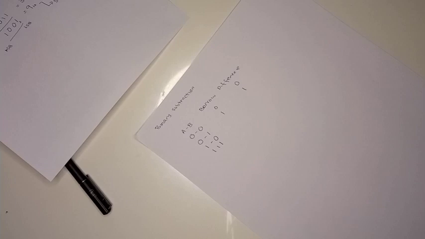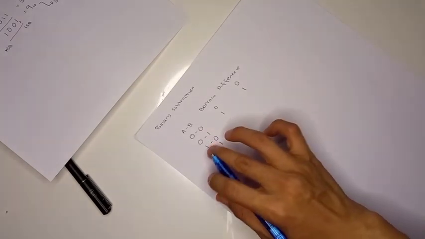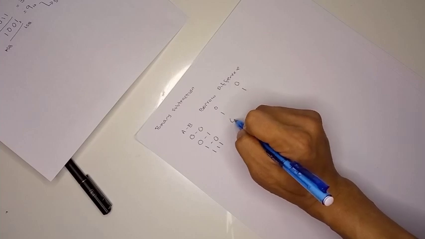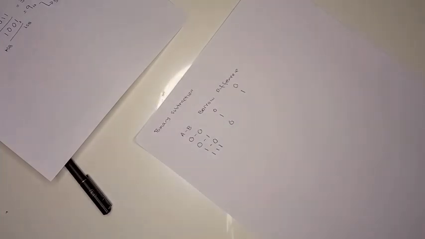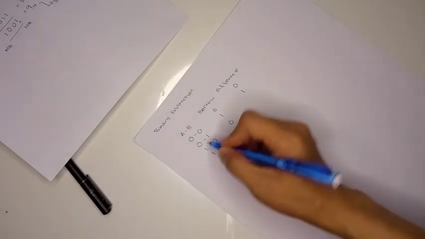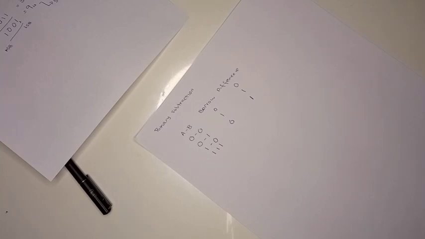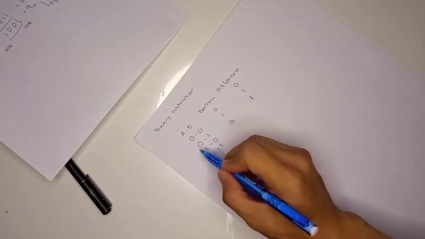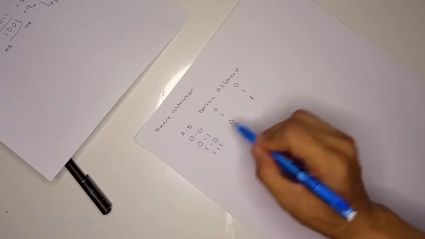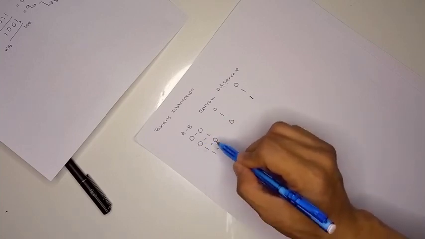The next is 1 minus 0. You have nothing to borrow. Then here you have your difference of 1. Similar with this one, you have difference of 1. Here you also have difference of 1.